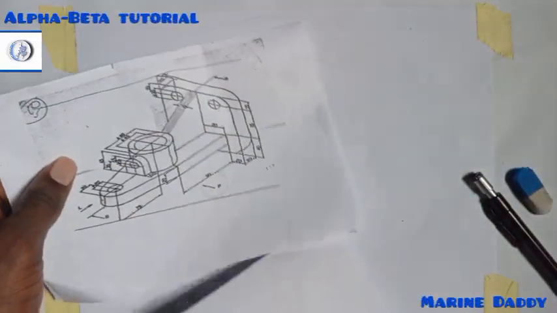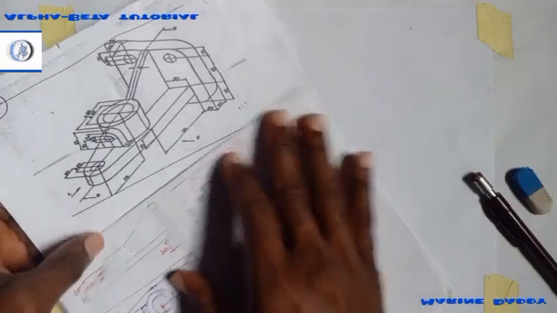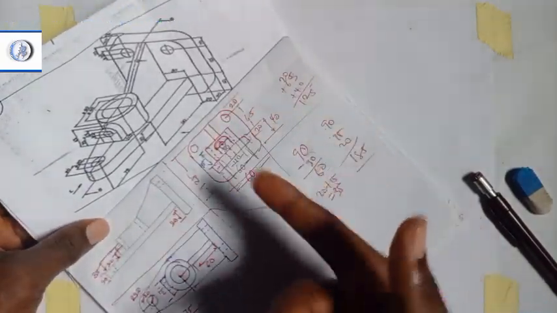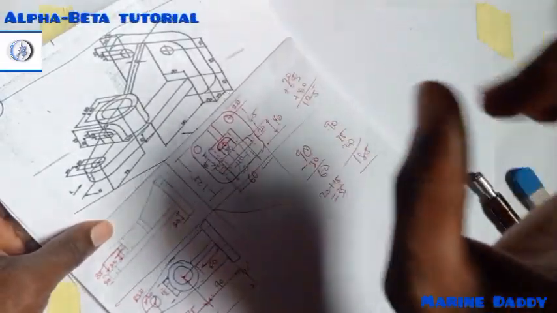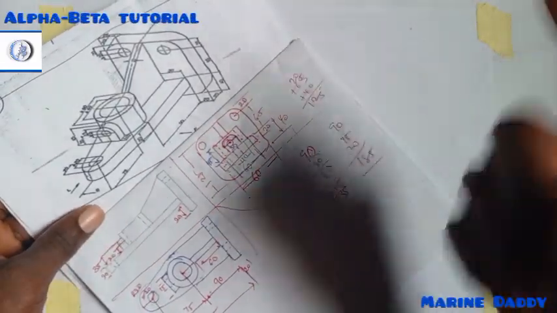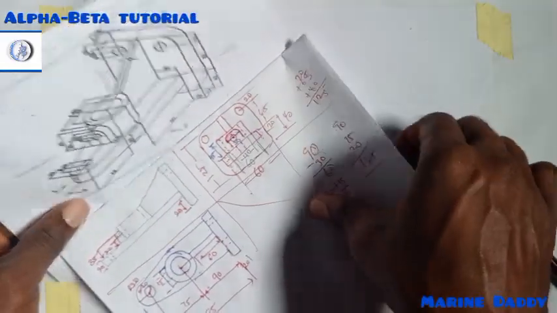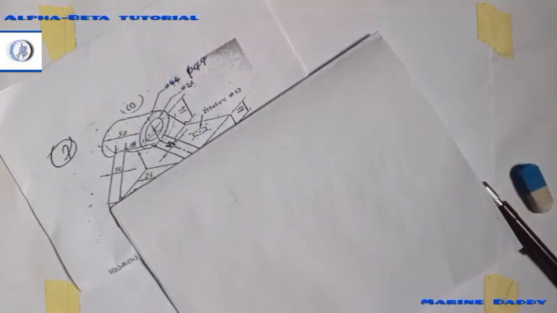Okay, we just finished doing this and we ended up getting this as our sketched work, which will be converted into the actual photographic projection. But before we convert it or draw it, let's sketch out this one, still in the first angle projection.